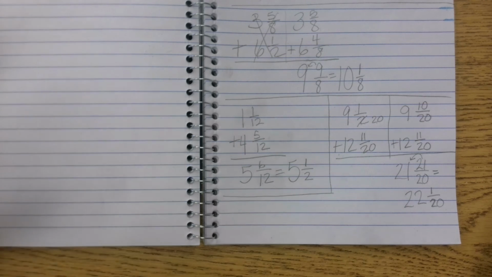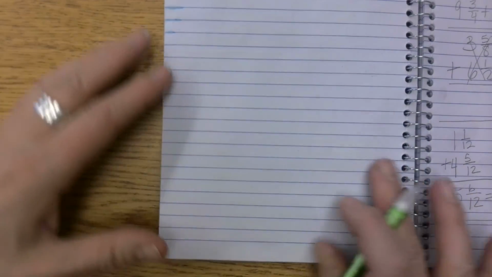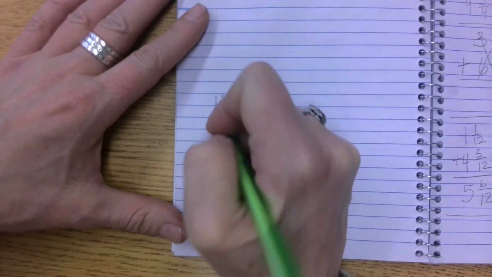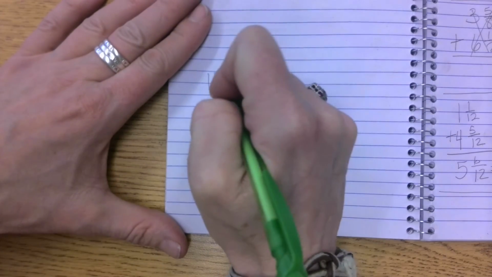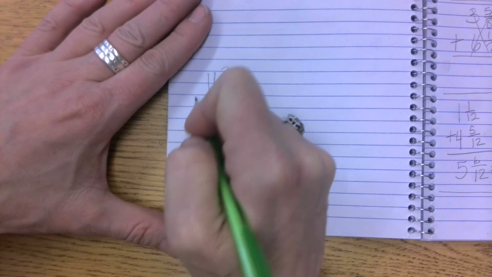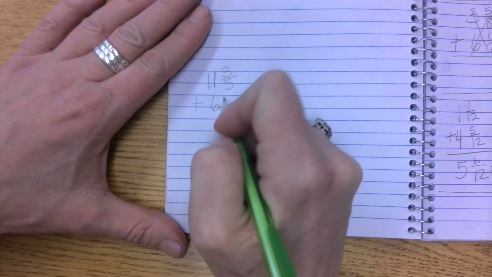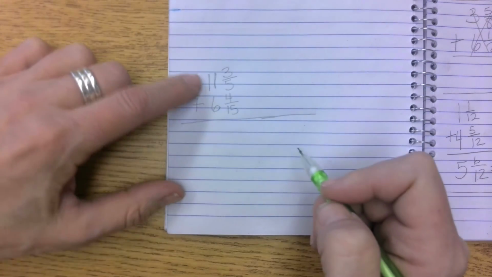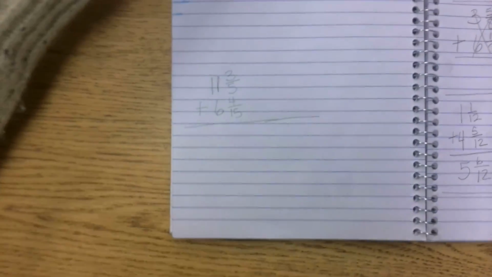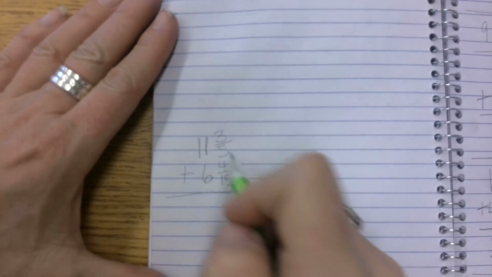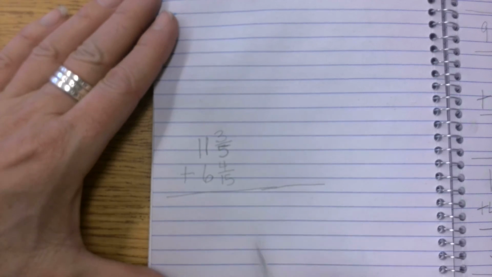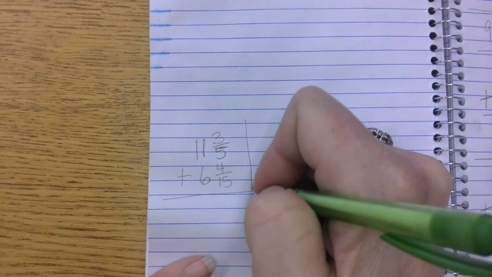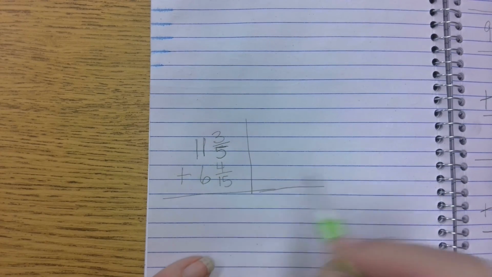Okay. Let's try one more of the more difficult ones, just so you're set up for success when you start. And I'm going to do 11 and 3/5 plus 6 and 4/15. Okay, again, the denominators don't match. Since the denominators don't match, we're going to make them match. So 5 will go into 15, so let's use that.